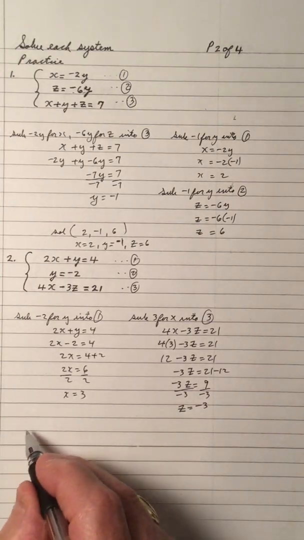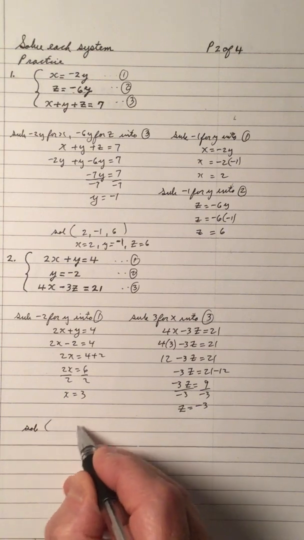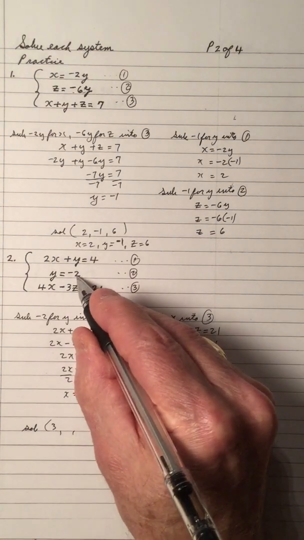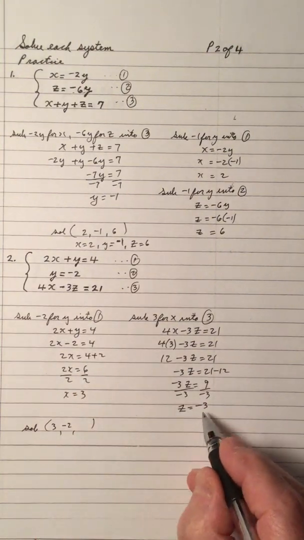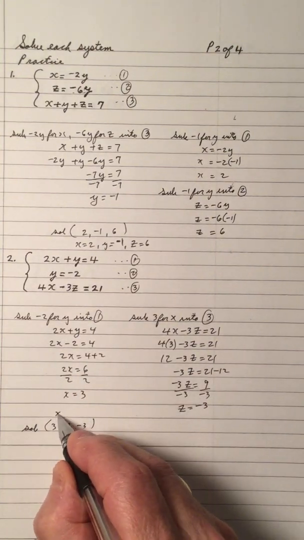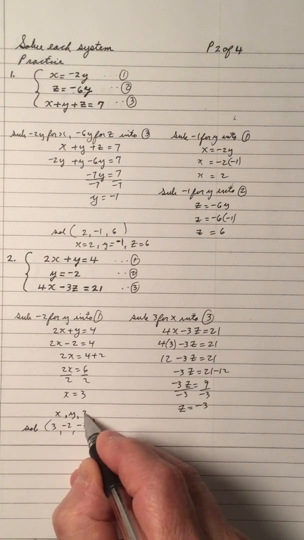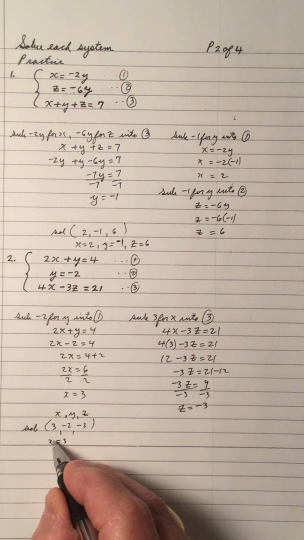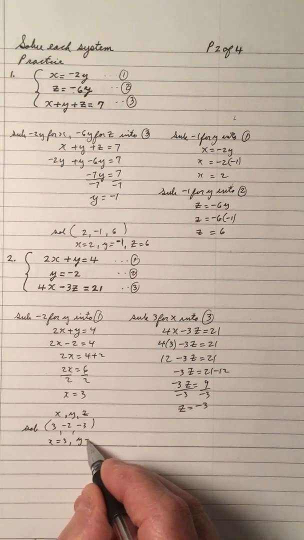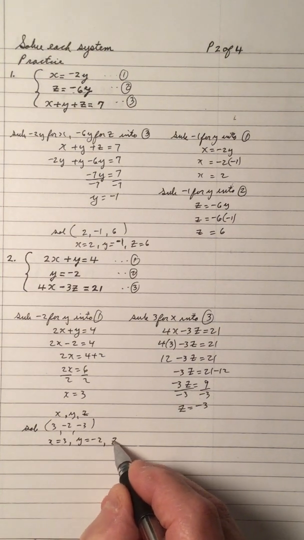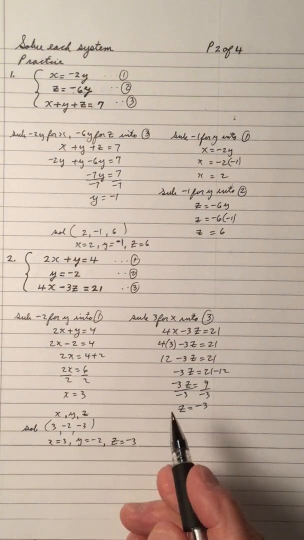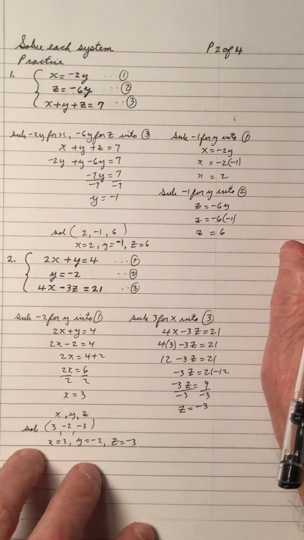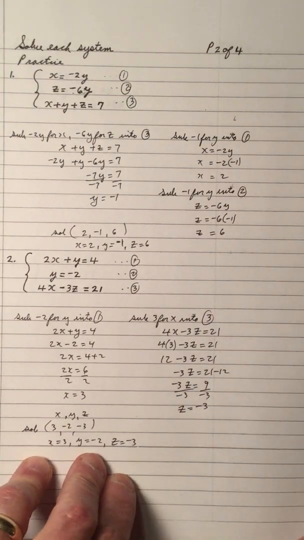So I have a solution. As an ordered pair, x is 3, y is negative 2, and z is negative 3, because it's an x, a y, and a z in that order. Or again, we can write it out: x is 3, y is negative 2, and z is negative 3. And that's 2 of these done. Hopefully, if you paused the video and worked these out, you have the correct answer.